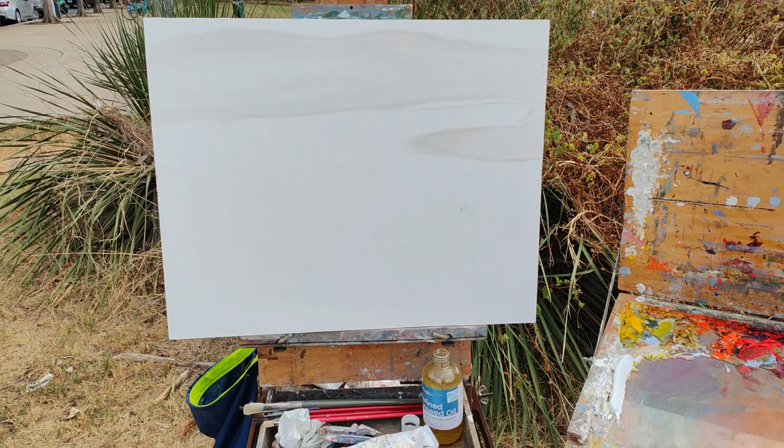Alright, let's continue with the darks. Let's go a little bit darker. It's so hot. Actually, probably need to go a little lighter. It's kind of hard to tell. Some of this, a little bit lighter, using some of this blue.